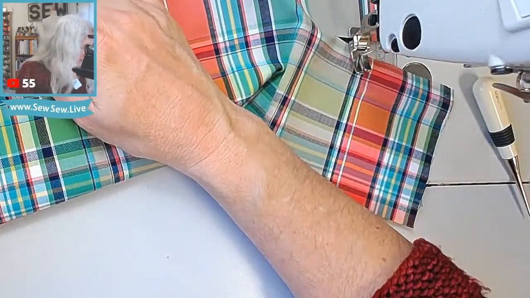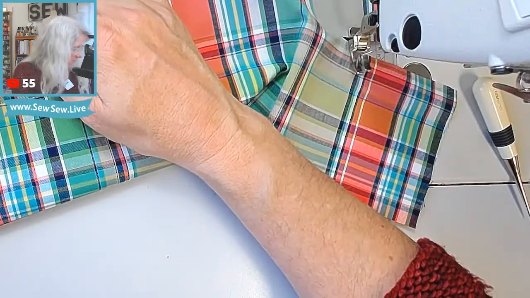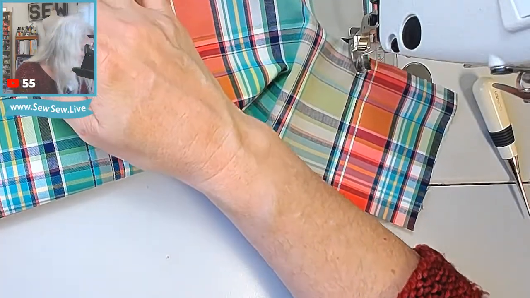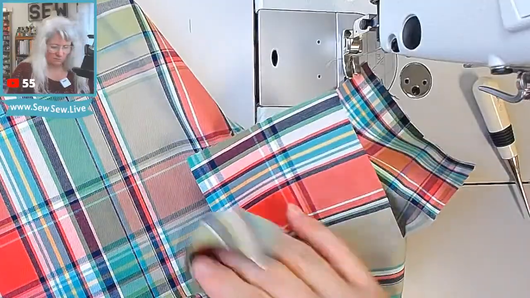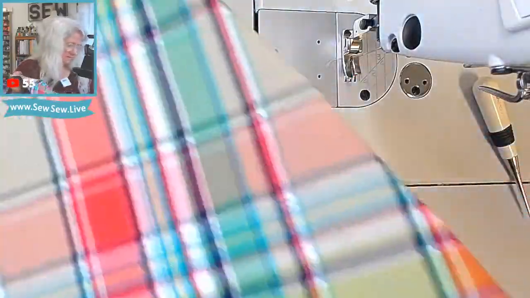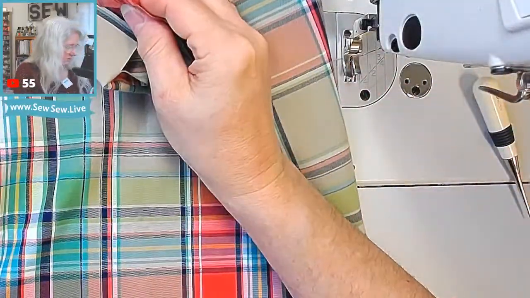I have been sewing so many things that don't have a right and wrong side. It's legit confusing for me too, you know? Okay, this is the wrong side. It's so huge.